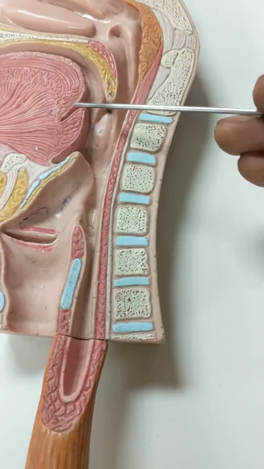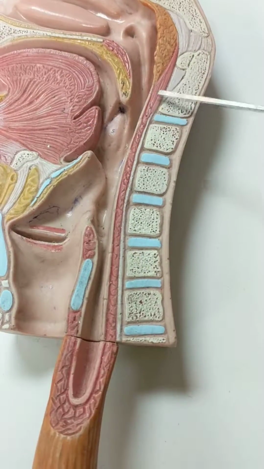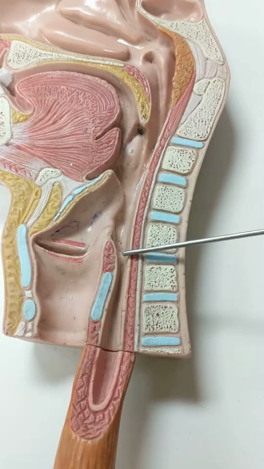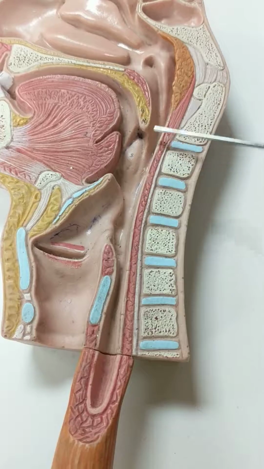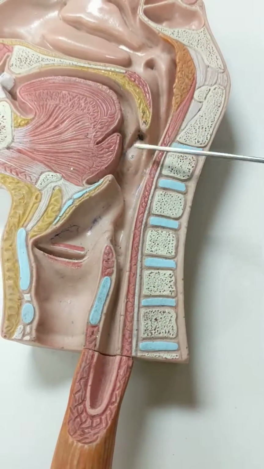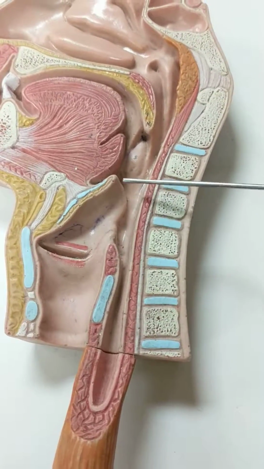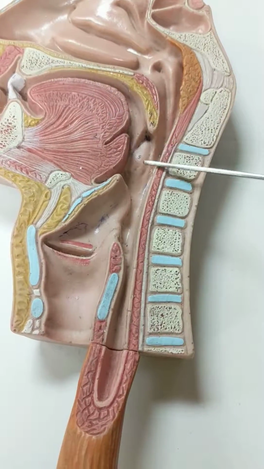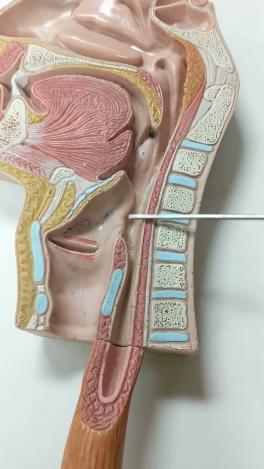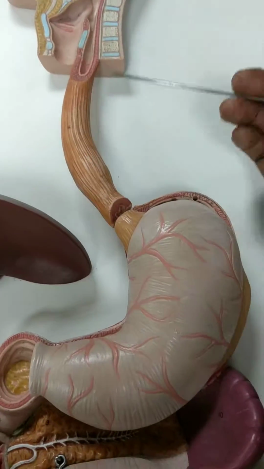So the back of the mouth will be the throat, which really starts from here all the way to really here. And this top portion is going to be called your nasopharynx, oropharynx, laryngopharynx, right? So that's this part. So food goes from the oral cavity through the oropharynx, laryngopharynx, down the esophagus. This is your esophagus.